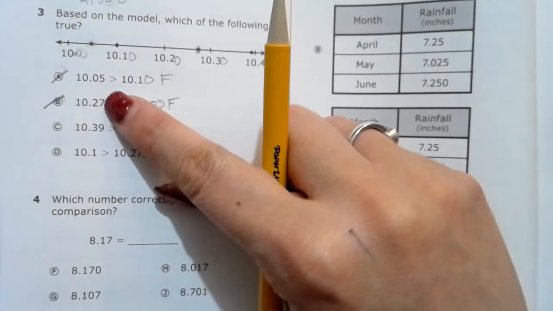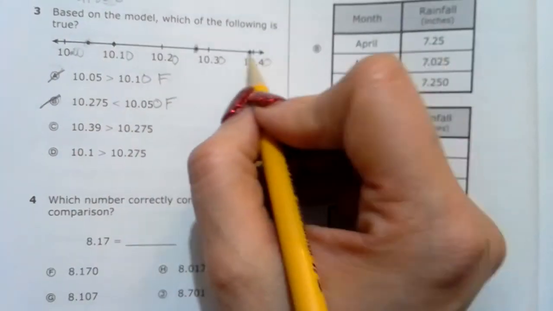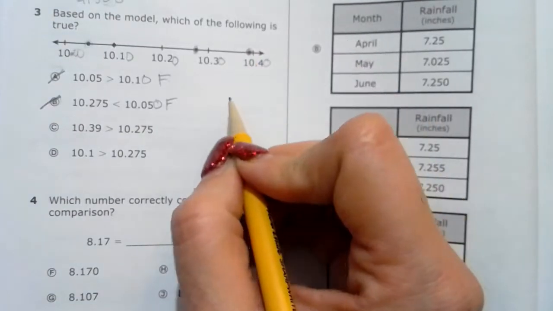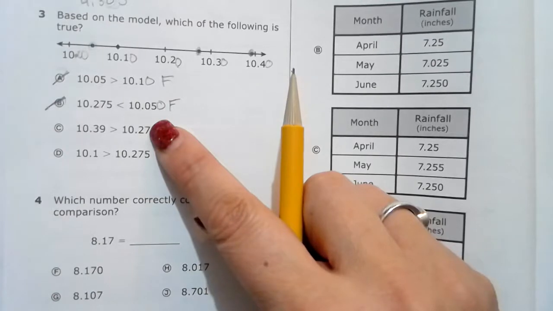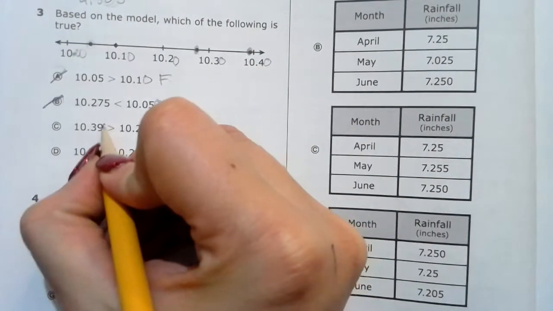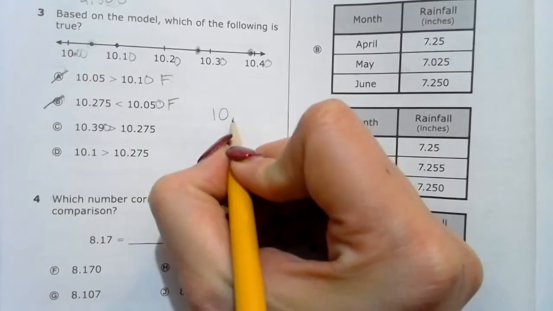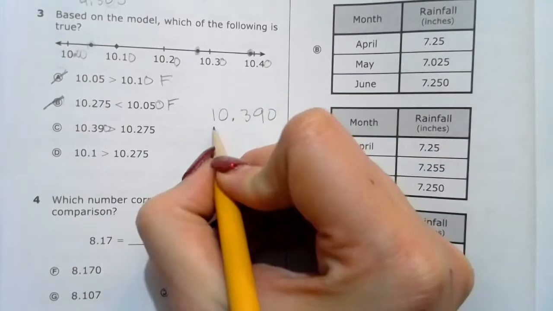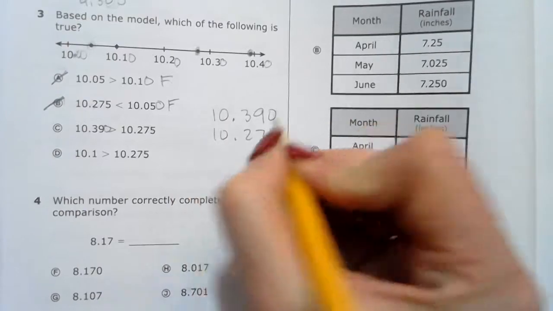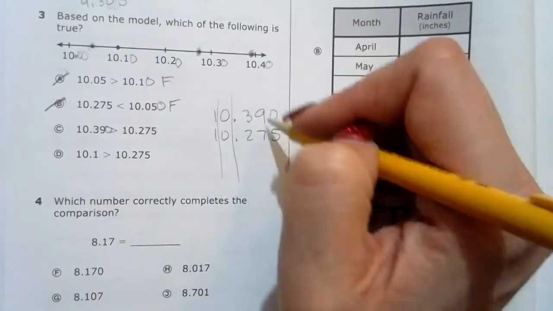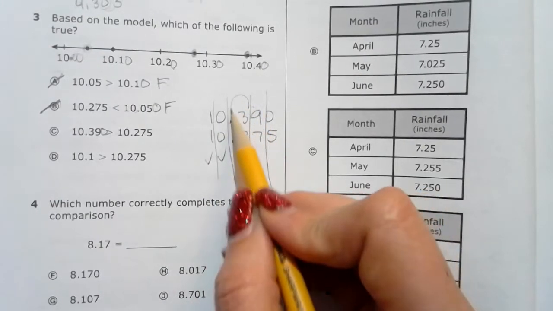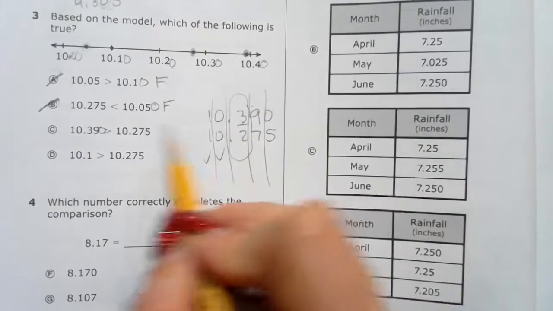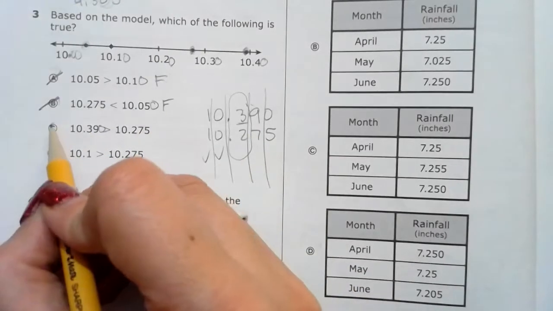So again, that would be like $10.27, $10.05. I have $10.39, which would be about right here, right? Almost to 40. Is that greater than $10.27? That's a maybe. And I can add a zero back into here. So if I lined those up, because I think maybe that's my answer. So looking at place value, they're the same, they're the same. This one is greater, that 3 is bigger. So yes, that alligator's eating that 3. So this one is true.